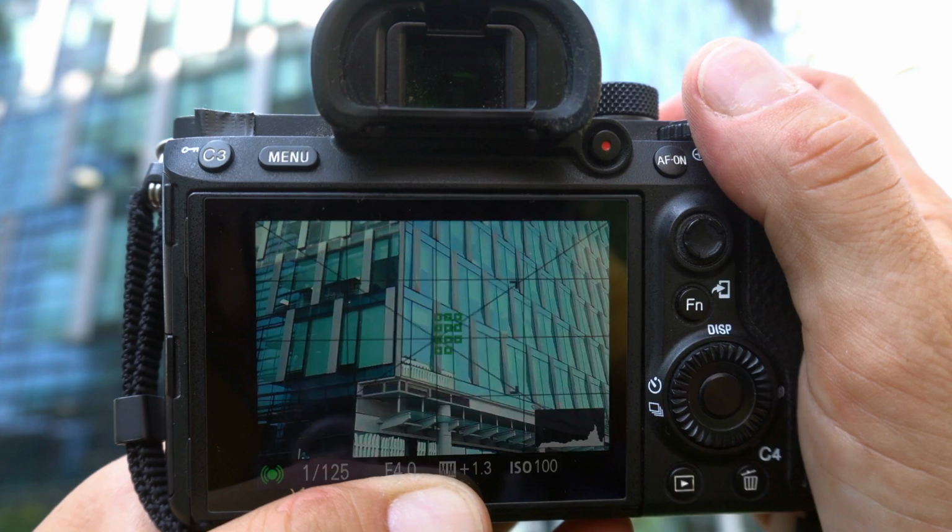You'll see a scale in the viewfinder or on the screen. Adjust the shutter speed until the meter is centered. That'll give you a baseline exposure. Now, take a test shot.